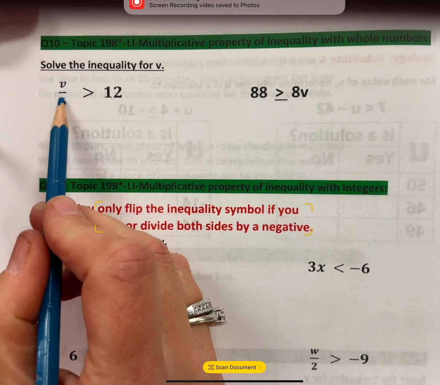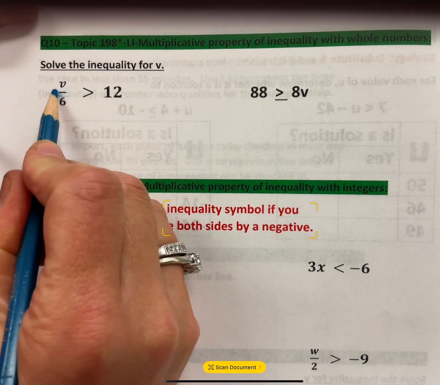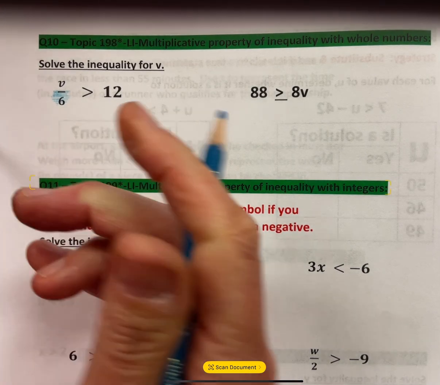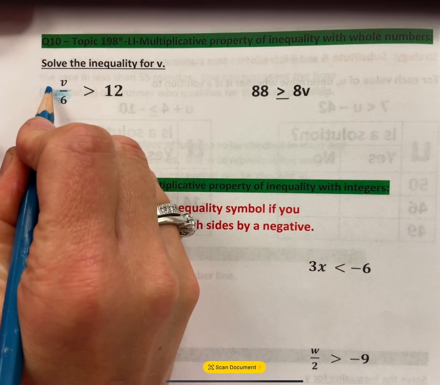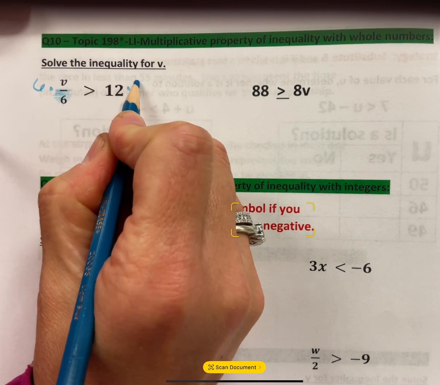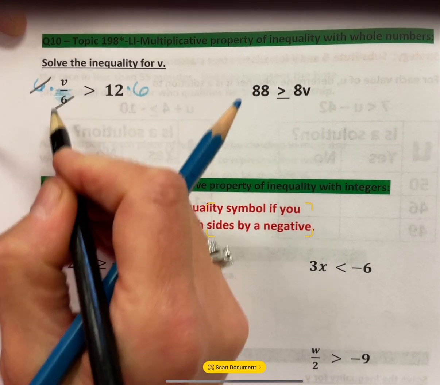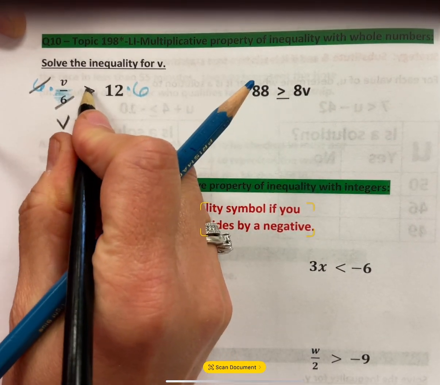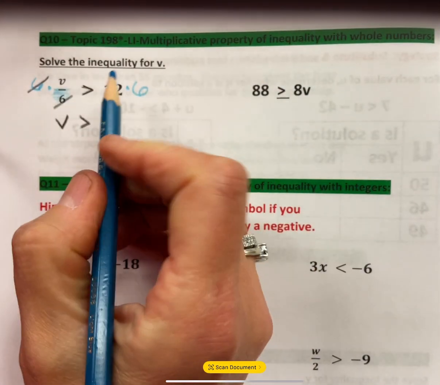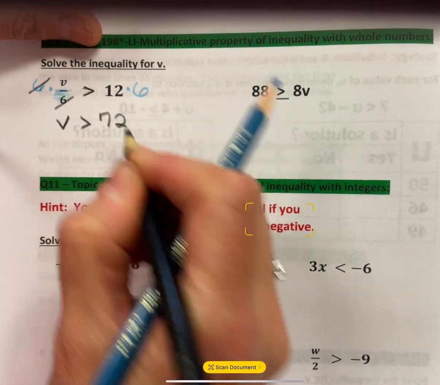All right, our goal is to get the letter by itself, so I want to get V alone. What's preventing V from being by itself there is this divide by 6. So let's multiply by 6 to get rid of dividing by 6. What I do to one side, I do to the other. V is now by itself. You're going to bring the inequality symbol straight down, and 12 multiplied by 6 is 72.